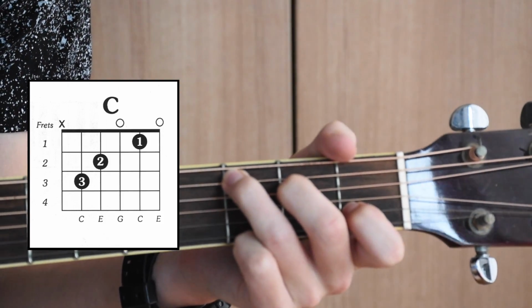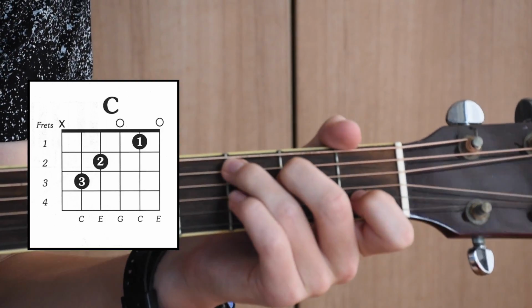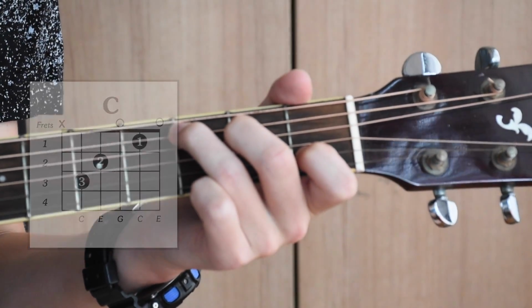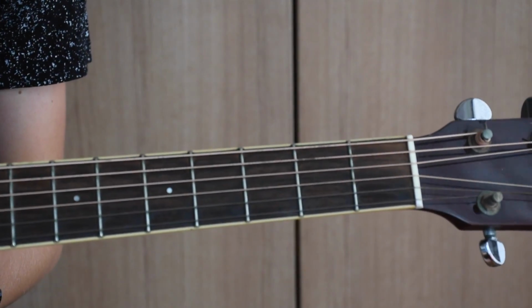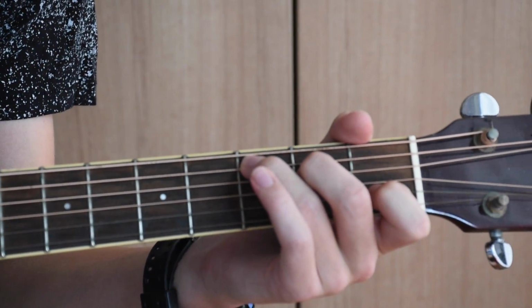So as we see on the diagram, there's an X on the sixth string. This means we don't play it. Therefore, we strum from the fifth string down. That's the C chord. To check you have a nice sound from your chords, you have to strum each string individually and see if they ring like this.